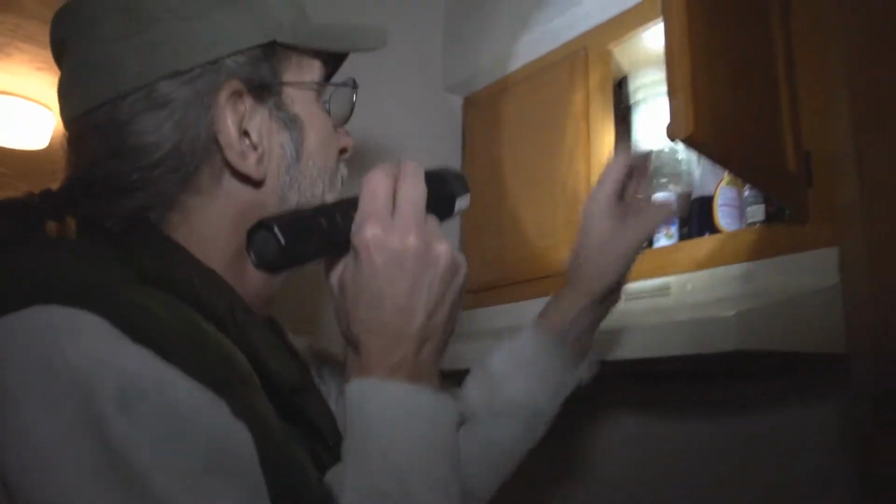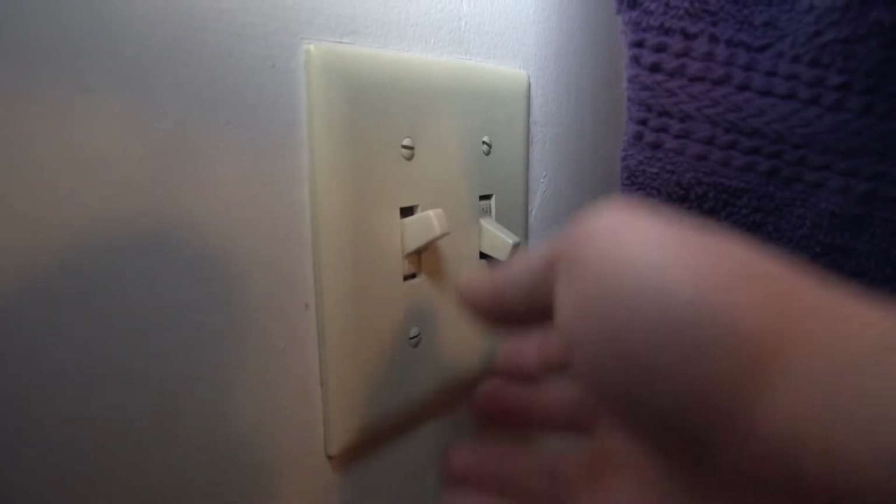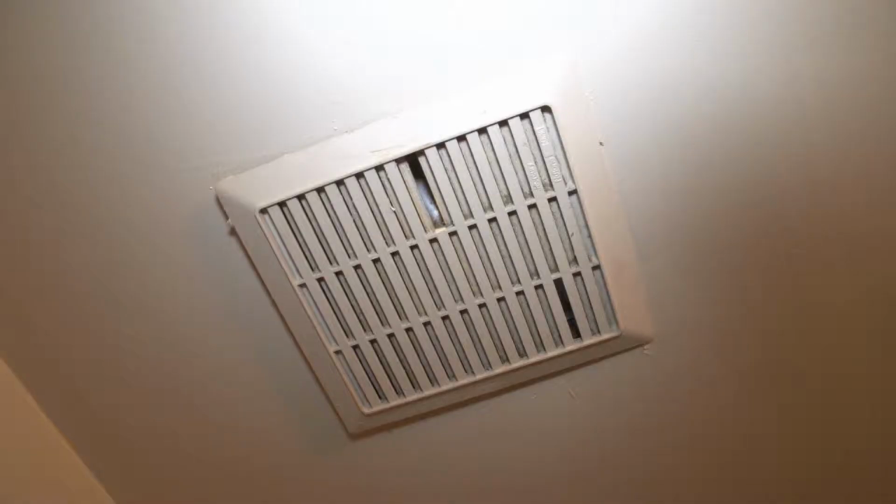We're also going to turn on all the exhaust appliances in the house. These may be range hoods, bathroom exhaust fans, dryers, or any other appliance that's going to remove air from the house or transfer air from one portion of the house to the other.